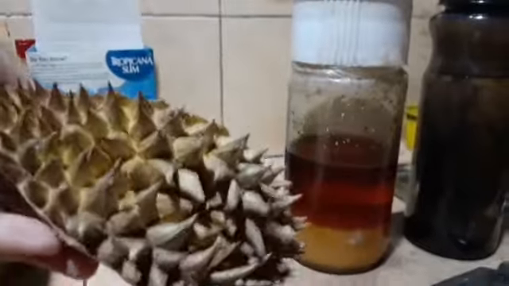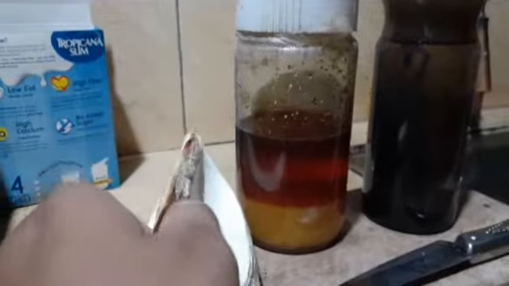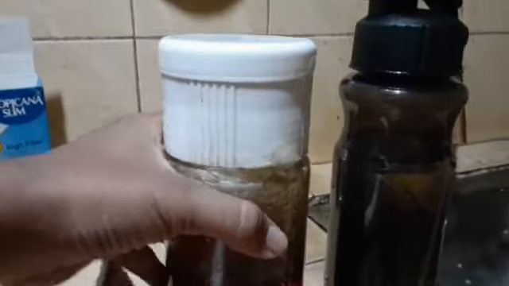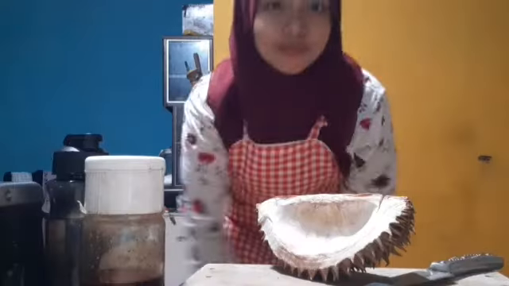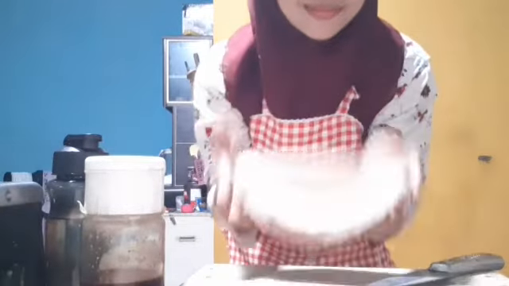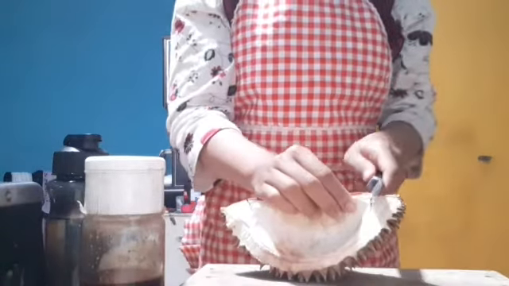The first way to make a drink is to prepare the ingredients in the form of durian skin, honey, and enough water. Then, the first step, you must cut the inside of the durian skin. You can see it in the video. You can use a knife, but you must do it carefully.